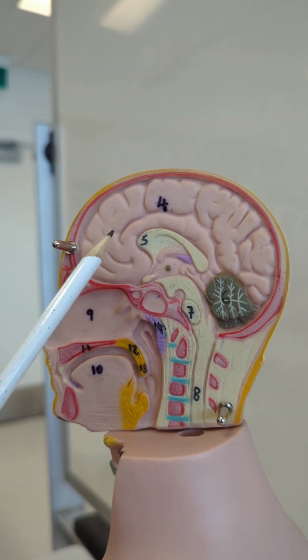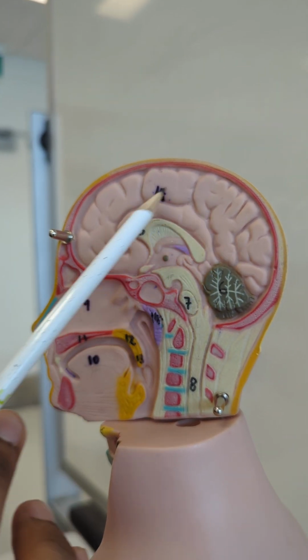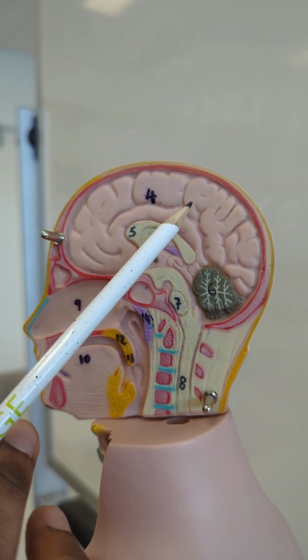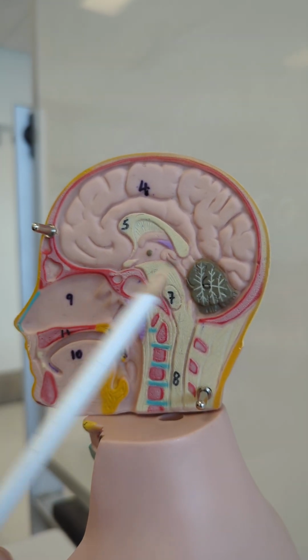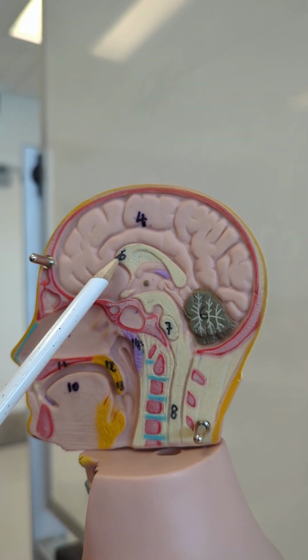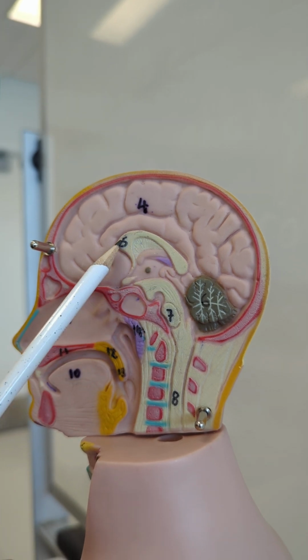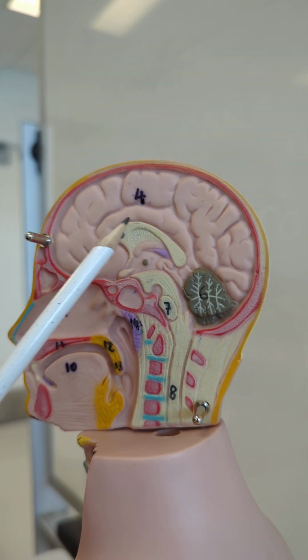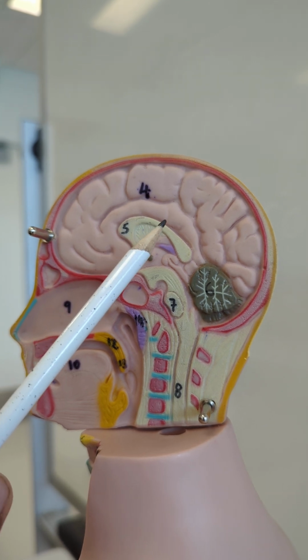Going through the individual structures, we have the various lobes as part of the cerebrum here. So we'll have the frontal lobe, parietal lobe, occipital lobe, and the temporal lobes on the side. This wonderful structure that you see here, made up of primarily white matter, is what we call the corpus callosum, that connects the two halves of the brain, or the two hemispheres.